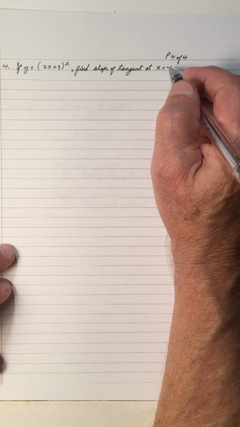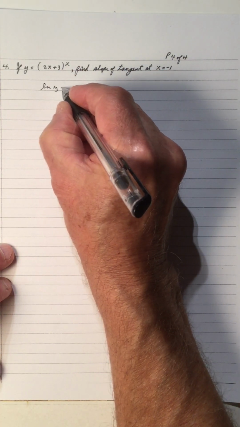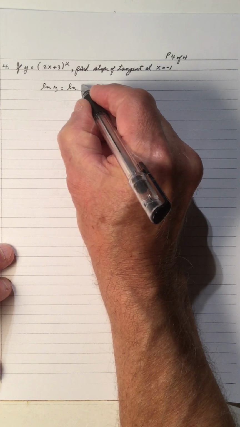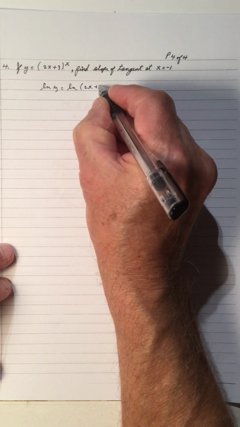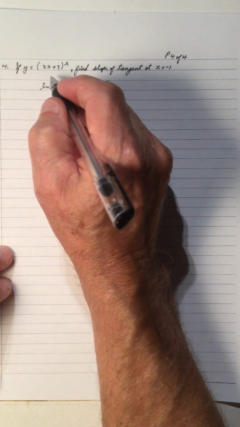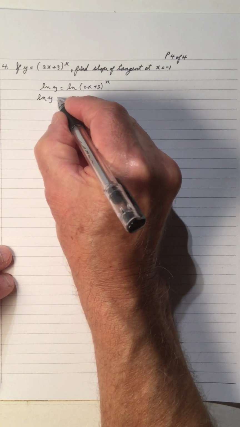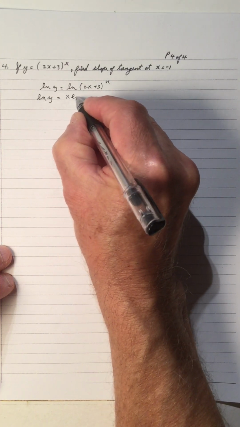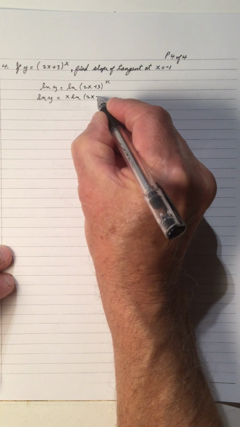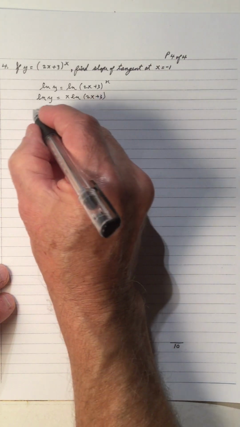Because we have x in the exponent, we will do the ln of each side. And because we're doing ln, we'll move the x in front by the power rule, and now we'll do d/dx.